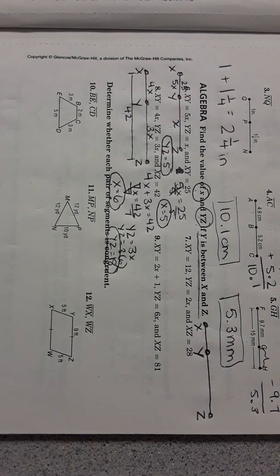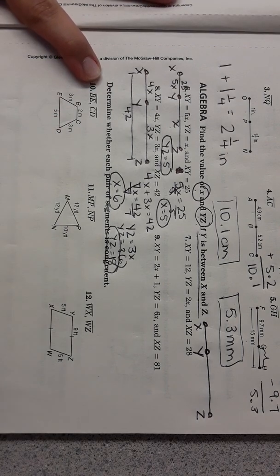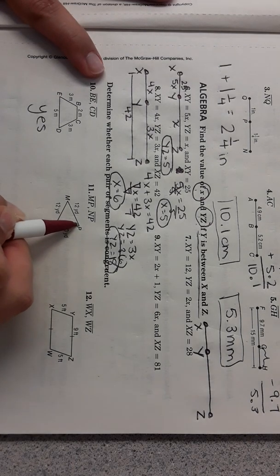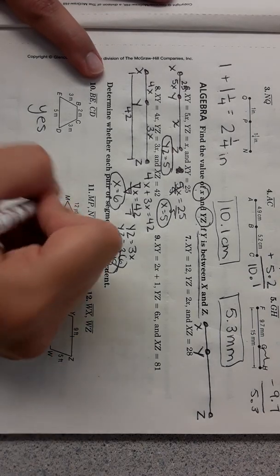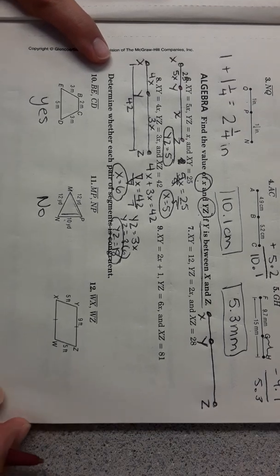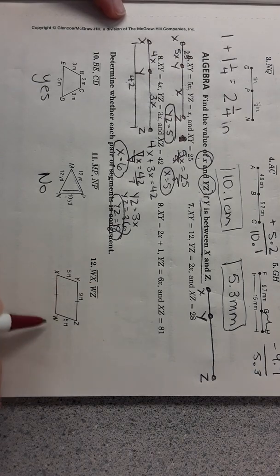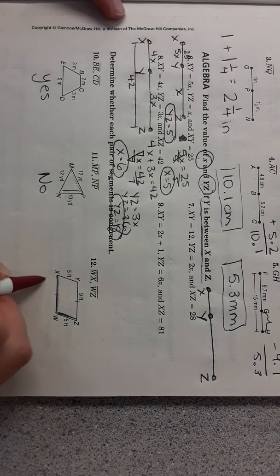Determine whether each pair of segments is congruent. So congruent means the same length. It asks if BE and CD are congruent. It looks like they're the same measure, so yes, they are congruent. Number 11 asks if MP and NP are congruent. They are different lengths, so no, they are not congruent. Next, WX, so you find that, and WZ. No, they are not congruent.